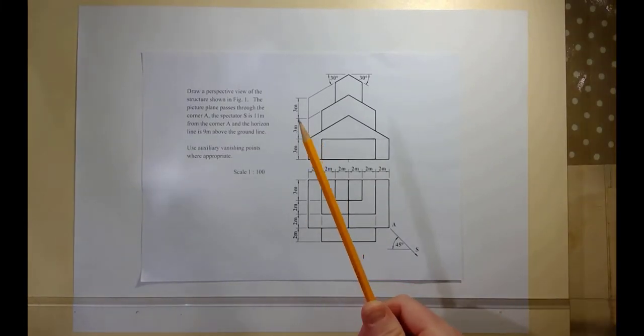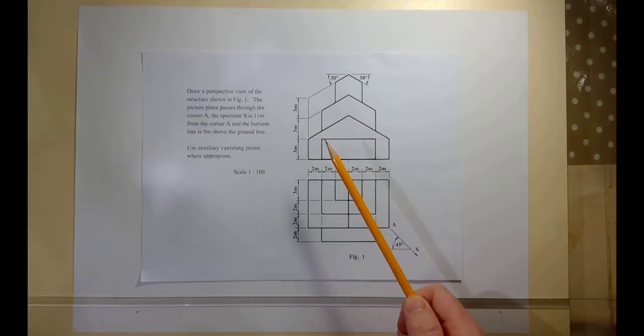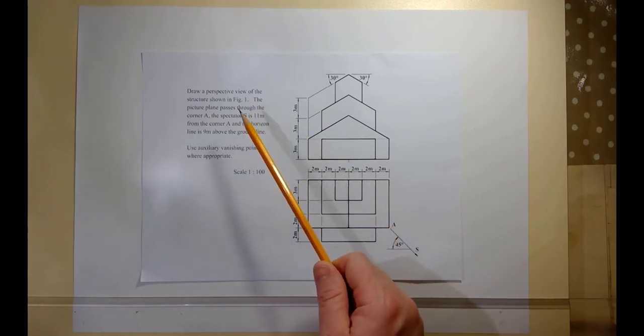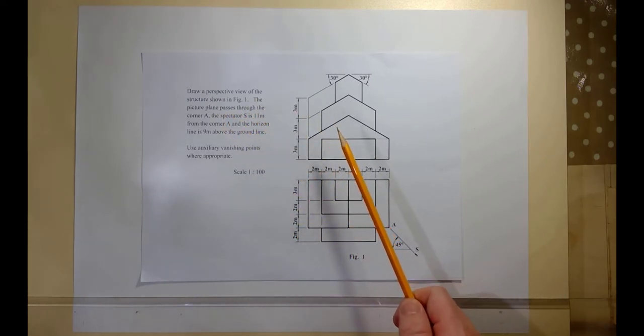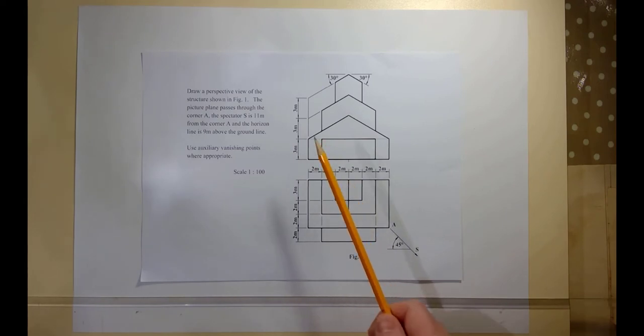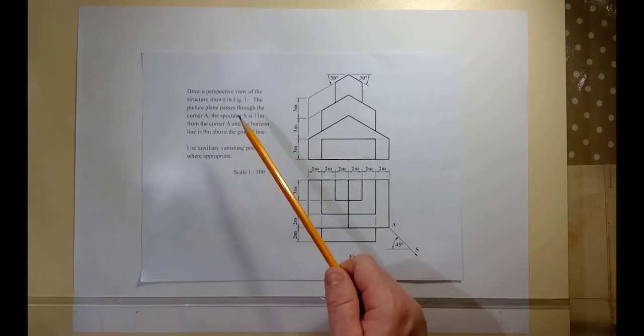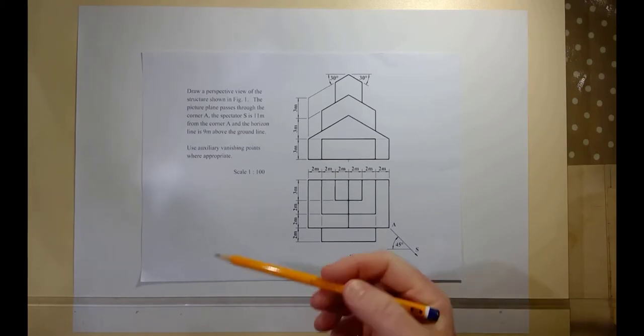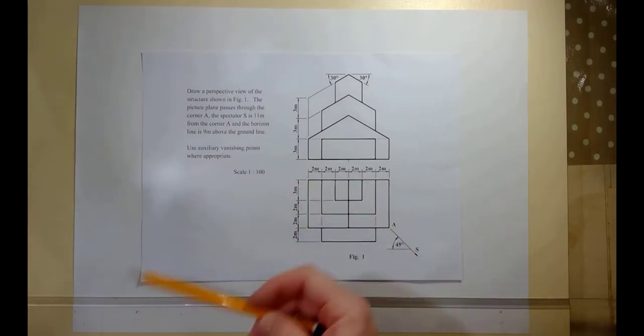In this perspective drawing, we're just going to take a look at our question first. Draw a perspective view of the structure shown in figure 1. It gives an elevation and a plan of it. It tells us the picture plane passed through corner A. The spectator is 11 meters from corner A, and the horizon line is 9 meters above the ground line. Then it wants us to use auxiliary vanishing points where appropriate.